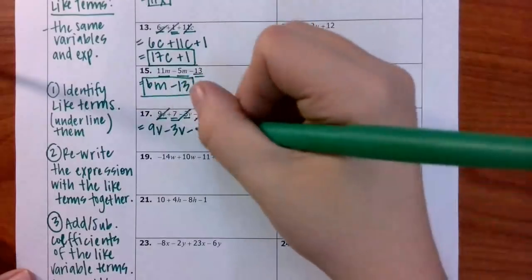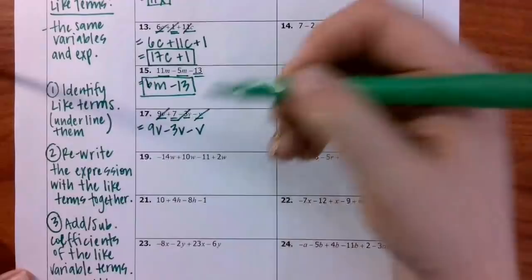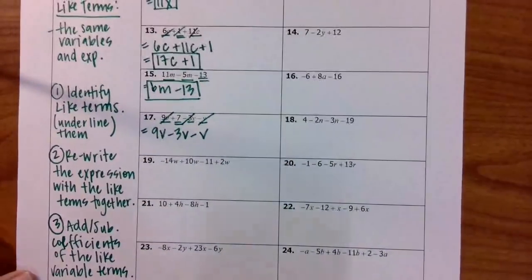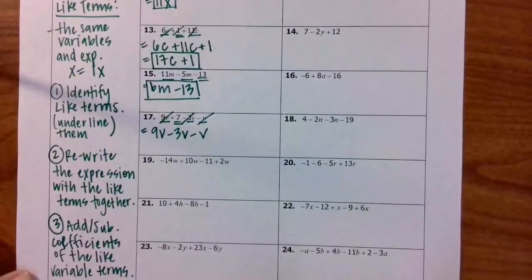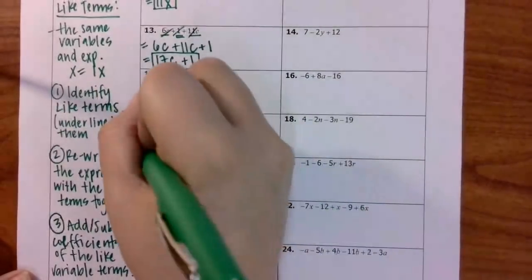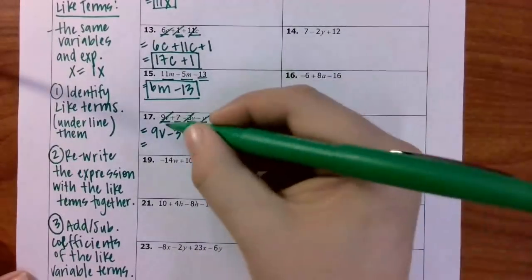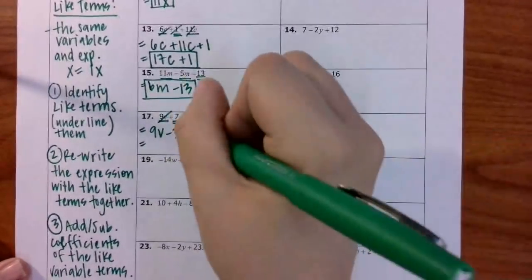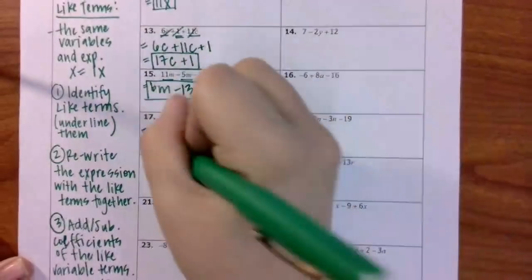When there's nothing in front of a variable, what's really there is a 1. So, for example, if I have x, what that really means is 1x. Okay? So now I'm going to combine my like terms. 9 minus 3 is 6. Minus 1. 6 minus 1 is 5, so 5v plus 7.